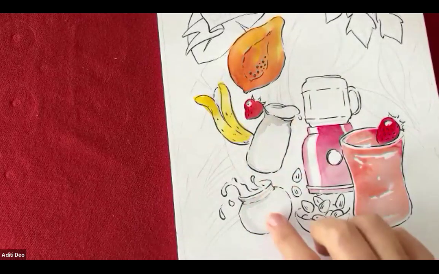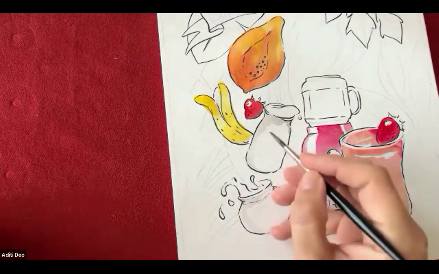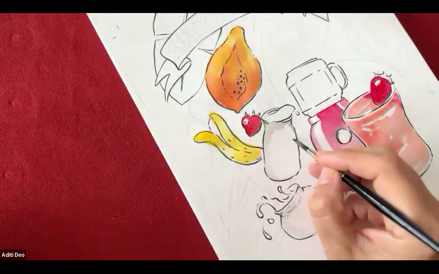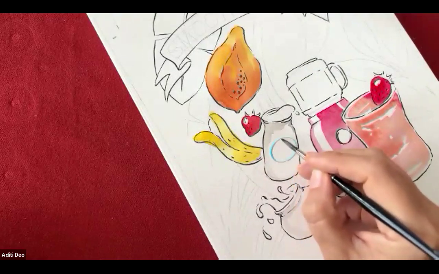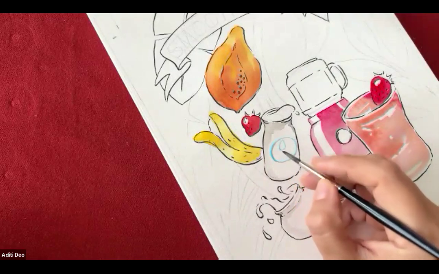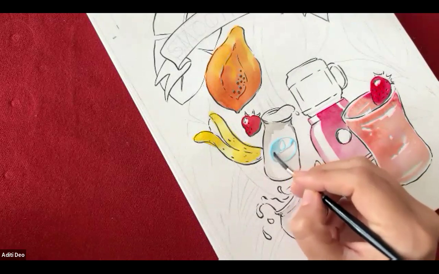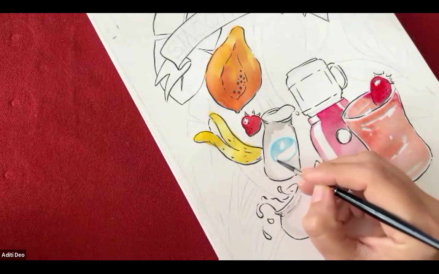Now, making these label things, I like to also make the labels in some color. So I'll make this in a cerulean blue like that. Make that almond shape, and with negative painting we can also make the word milk.